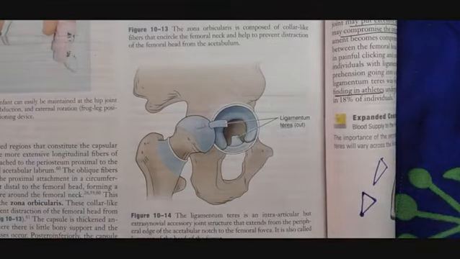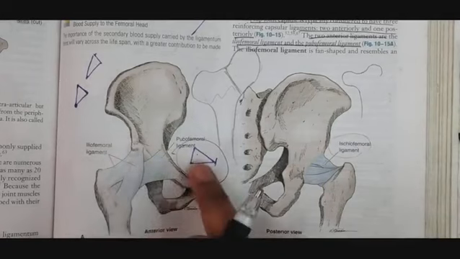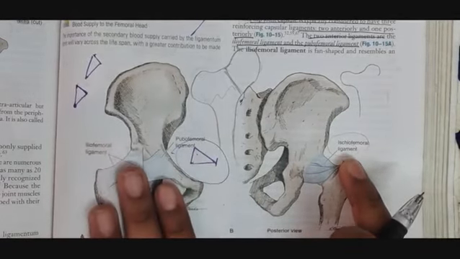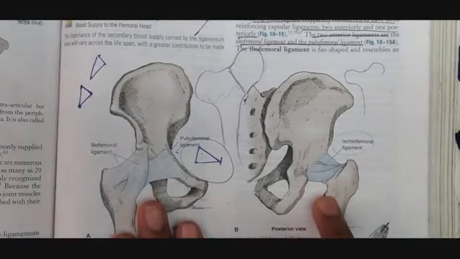Now let us discuss the capsular ligaments in detail. I hope you can see this diagram. There are totally 3 capsular ligaments. 2 capsular ligaments are present at the anterior aspect, whereas 1 capsular ligament is present at the posterior aspect.